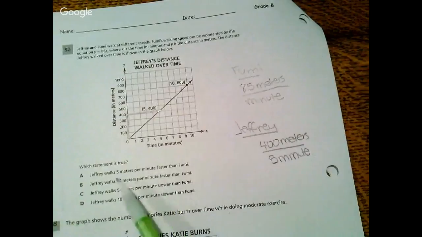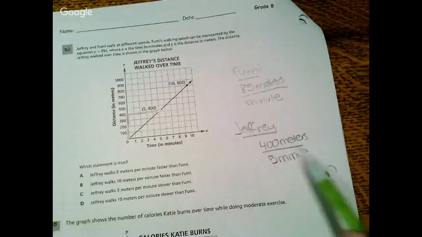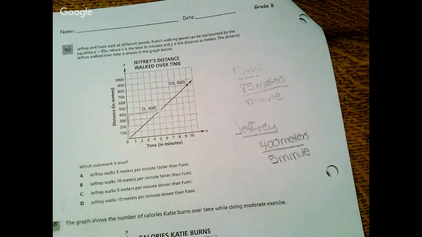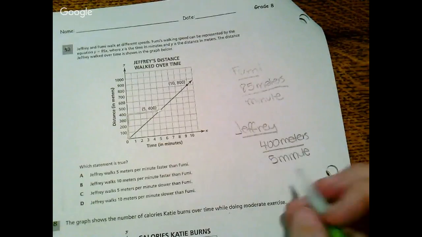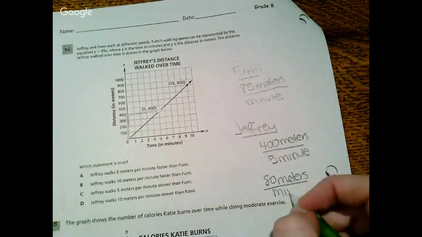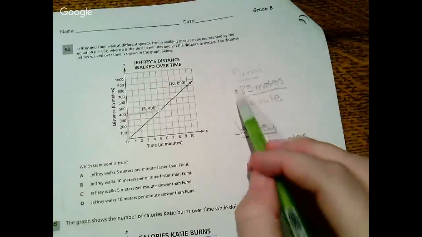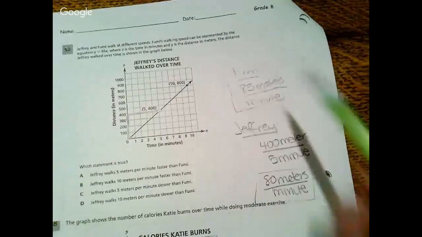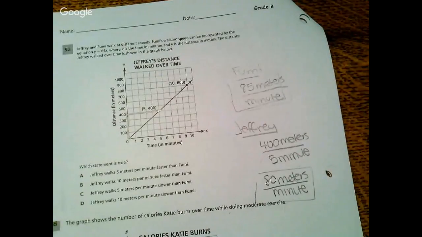But all of these answers say that we're looking for per minute. So I need to make sure that this is a unit rate, right? I need to make sure that it's per minute, not per 5 minutes. So if I walk 400 meters in 5 minutes, to figure out how much he walks per minute, we're going to have to divide these two. So 400 divided by 5 is 80 meters per minute. So Jeffrey walks 80 meters per minute. Fumi walks 85 meters per minute. So looking at this, it looks like Fumi walks faster by 5 meters.